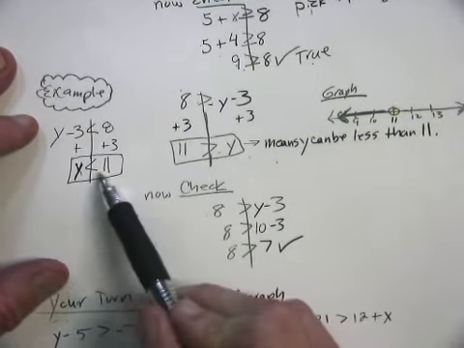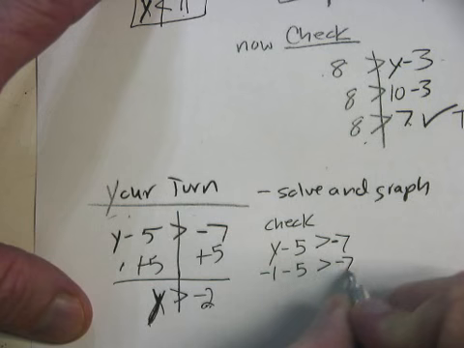To check, you start with the original problem. Y minus 5 is greater than 7. I'm going to pick any number greater than negative 2. So I can go negative 1, 0, 1, 2. Let's go with negative 1. Okay, I forgot that's supposed to be a negative there. So I'm going to go negative 1 minus 5, I hope is greater than negative 7.